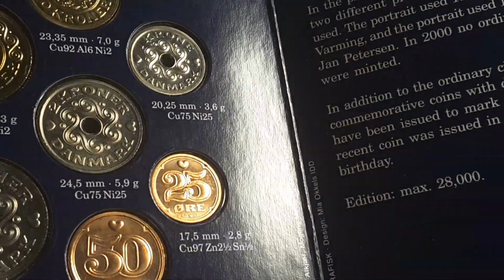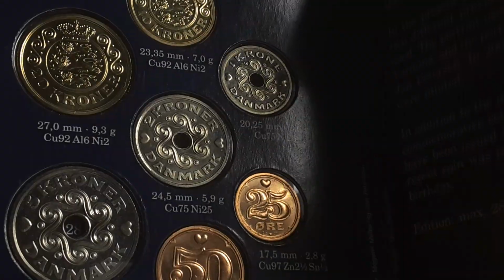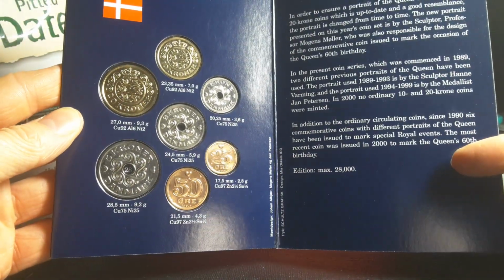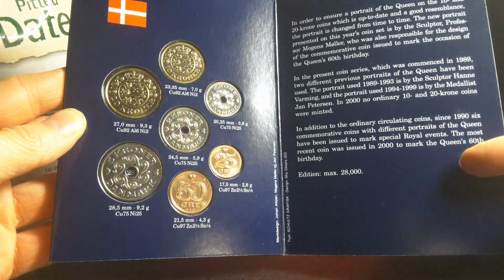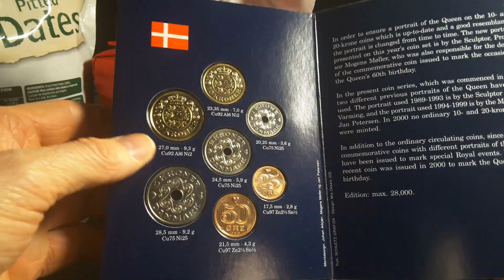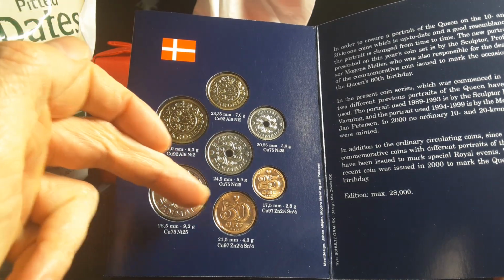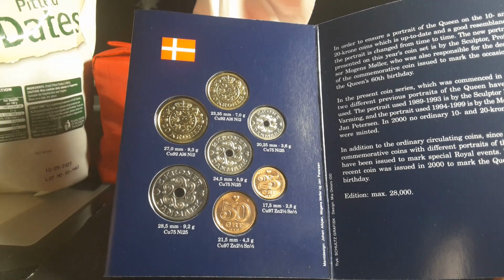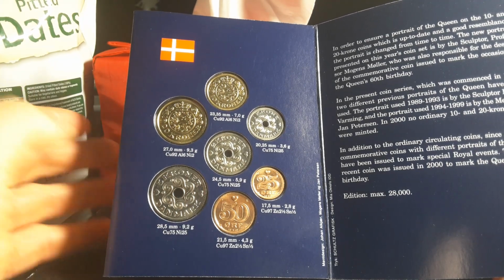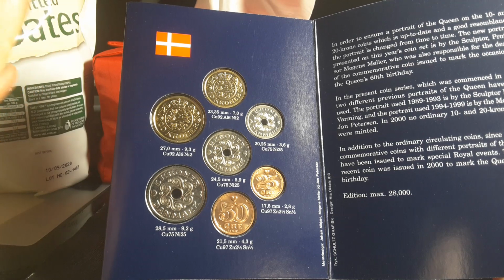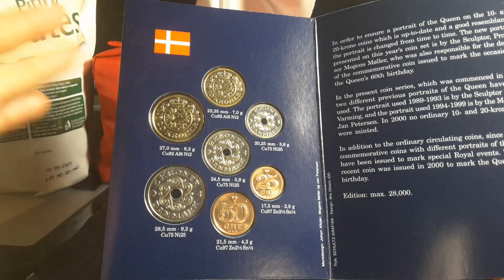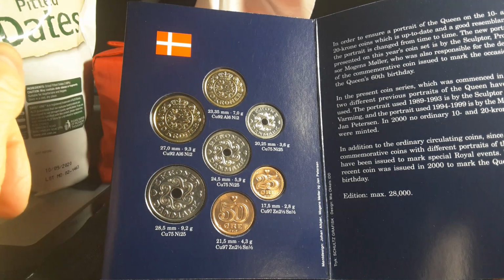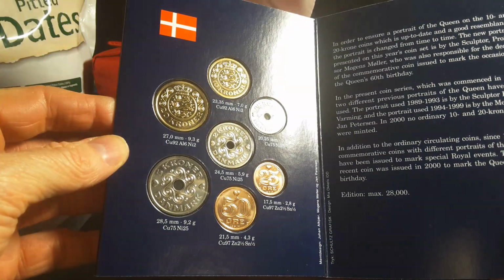And if you get another set of these coins of a different date, they only put the coins that were minted in that year. So some sets would be missing some denominations. So you might be missing a 2 krona or 20 krona or a 50 øre. It depends if that coin is minted every year. So that's an important thing you need to know. You're not going to get all denominations every year, because some years they just don't mint them.